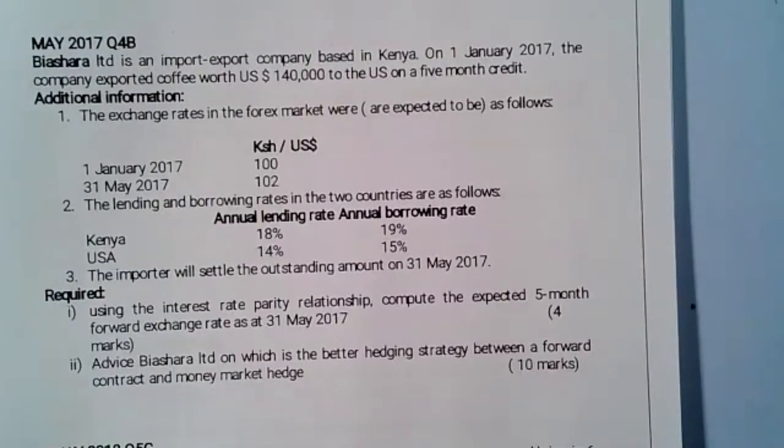Number 2, the lending and the borrowing rates in the two countries are as follows. So you have the annual lending rate and then the annual borrowing rate. Then number 3, the importer will settle the outstanding amount on 1st May 2017, that's after 5 months. Required: using the interest rate parity relationship, compute the expected 5-month forward exchange rate as at 1st May 2017. That's the interest rate parity.